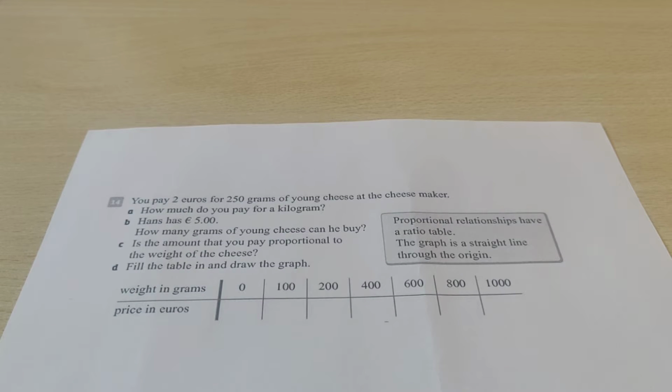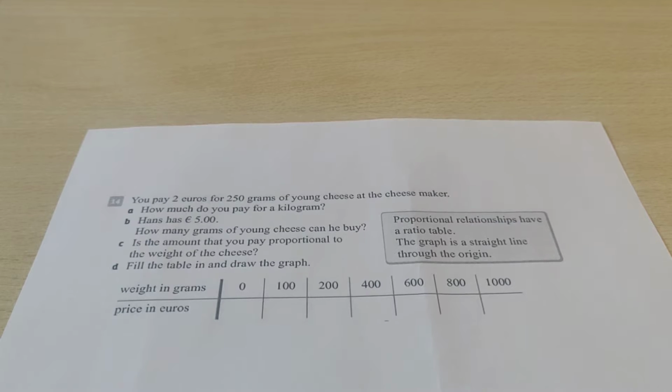Alright, there's another video for 1 VHT, and this one is about exercise 14 from the revision of chapter 5. It says you pay €2 for 250 grams of young cheese at the cheese market, of the cheese maker. How much do you pay for a kilogram?